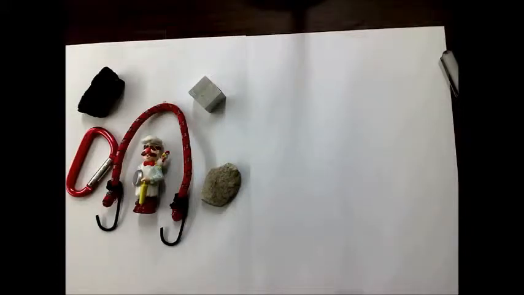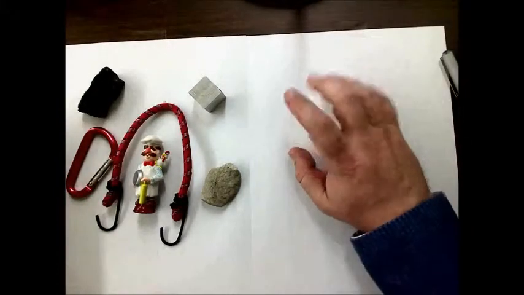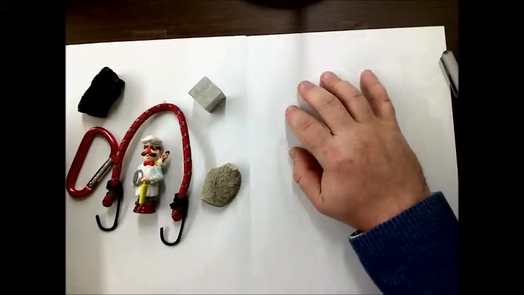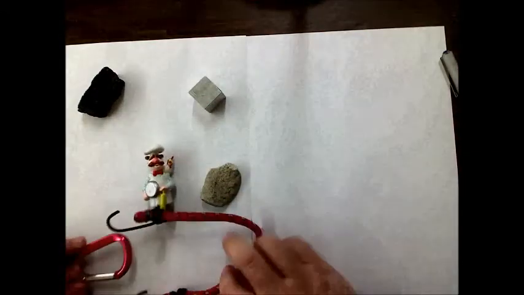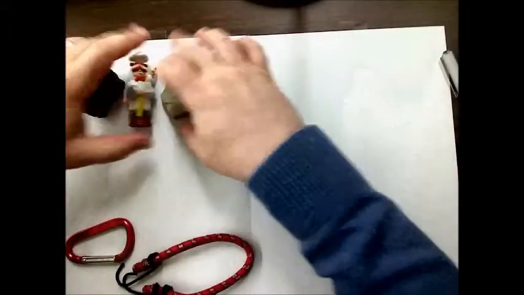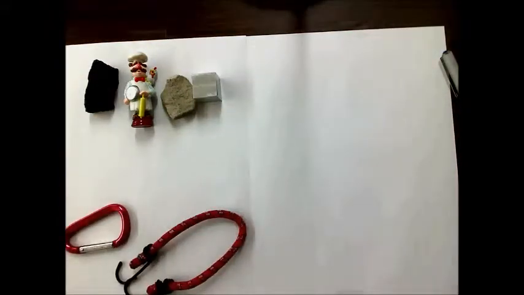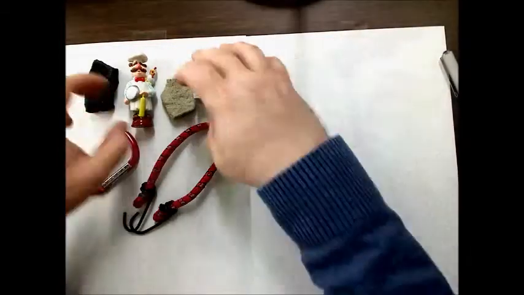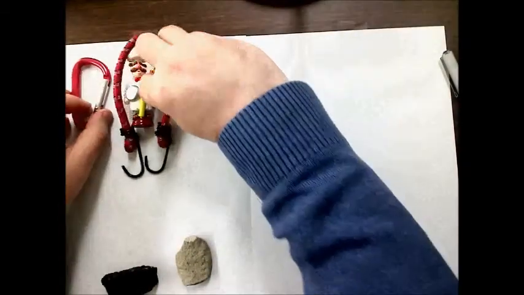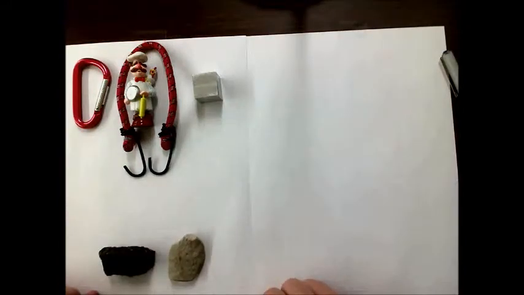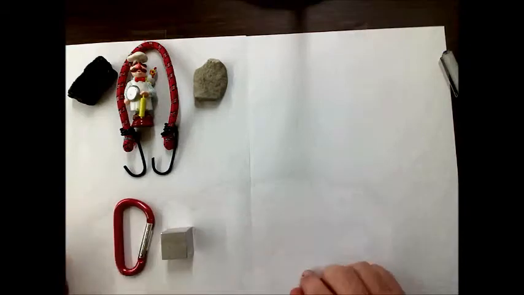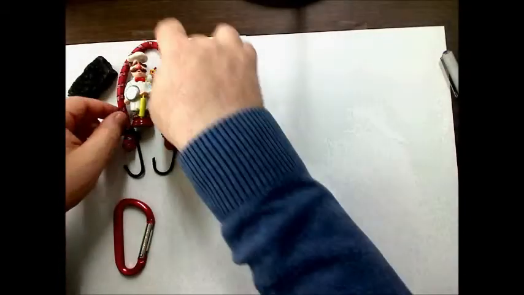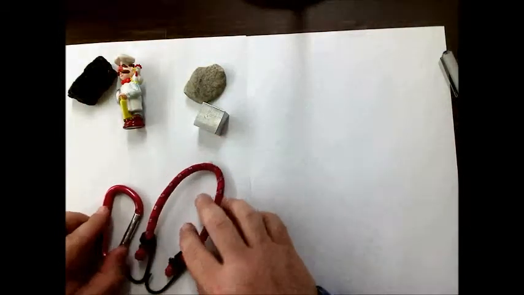Welcome to making a dichotomous key. Here we have a couple of objects. How can we sort them? We have options. We can sort them into the reds and the non-reds. We can sort them into rocks and non-rocks. And we can sort them into metals and non-metals. So we have options. I am going to go with reds and non-reds.